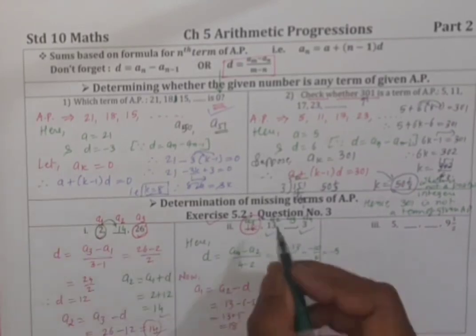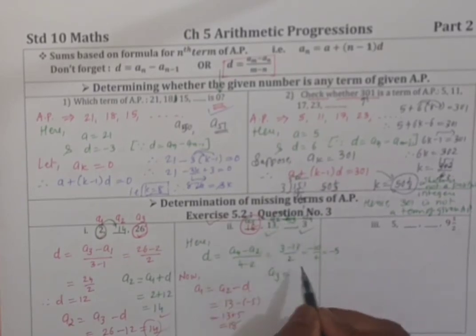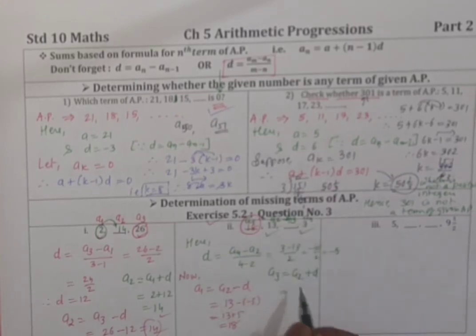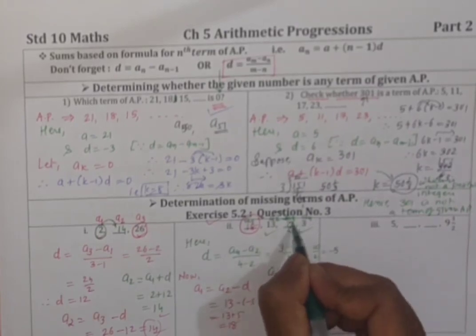Now you look here, A3 ढूंढना है, so A3 is उसके आगे वाला टर्म that is A2 plus D होगा. If you use this, A4 minus D होगा. Anyway, A2 is known 13 plus D is minus 5, आपको प्लस माइनस माइनस हो जाएगा, so that is equal to 8. So this term is 8.